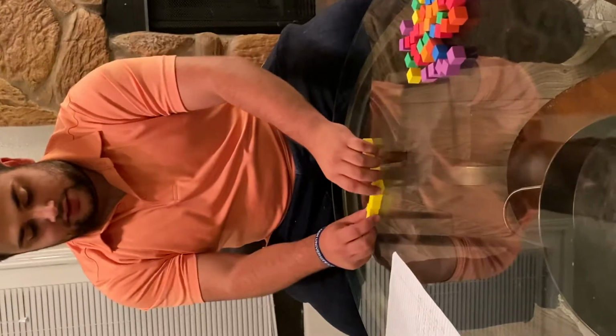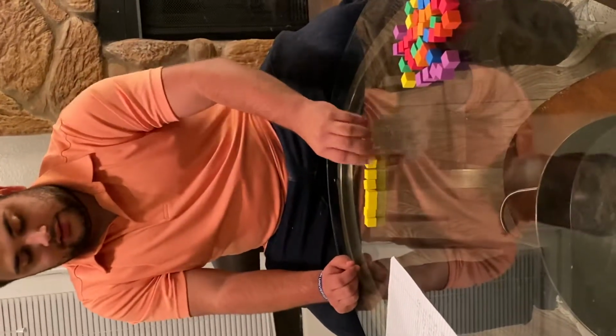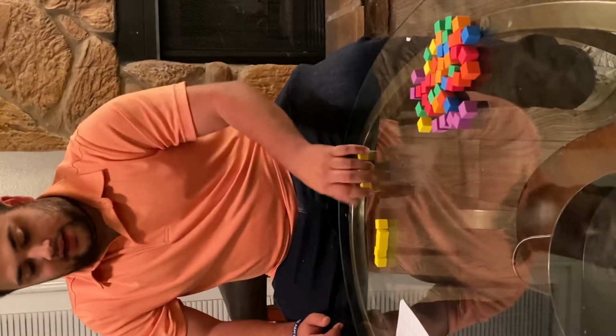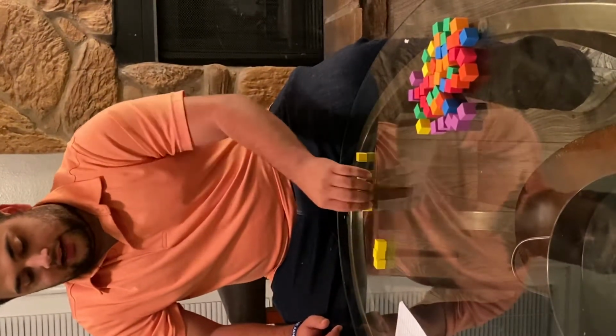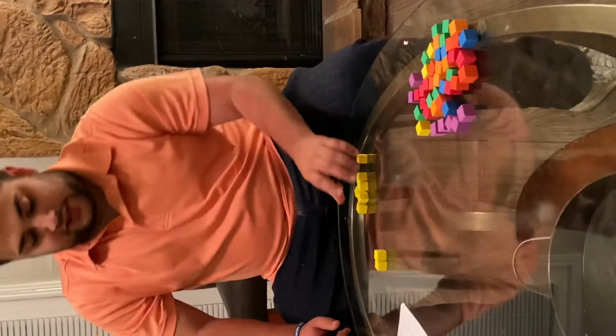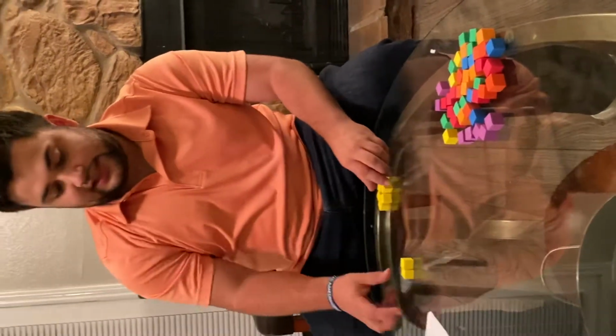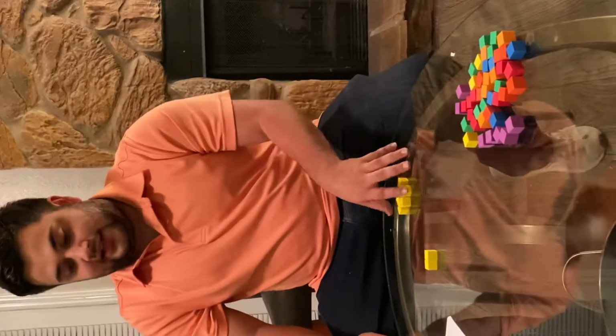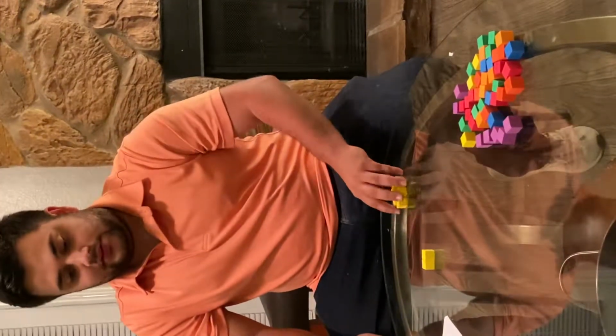So we have 8 yellow squares and we're trying to get to 2. So you take 1, 2, 3, 4, 5, 6. If we take 6 squares away, that leaves us with the 2 that we're wanting. So 8 minus 6 equals 2.